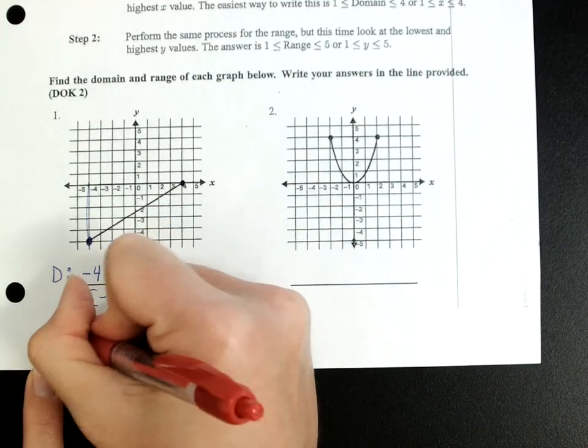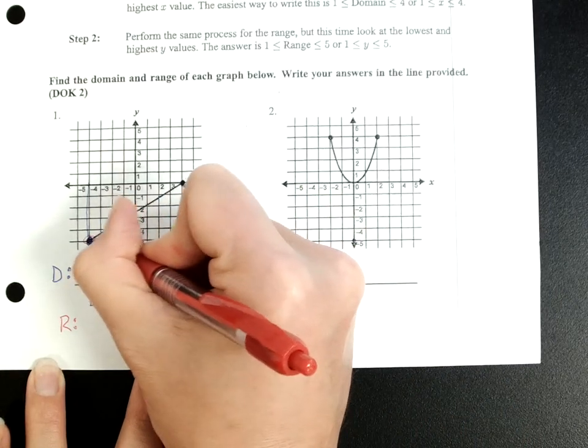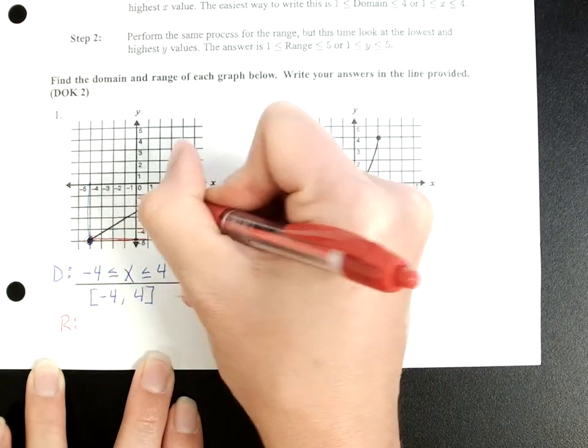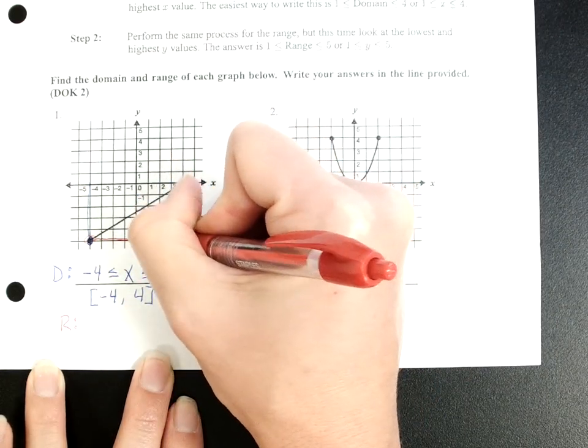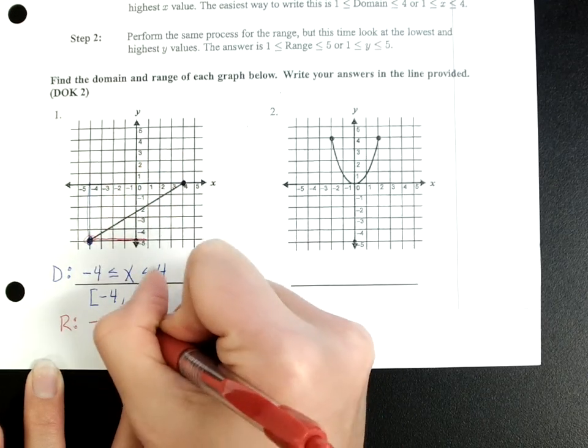For the range, again, you're going to go bottom to top. The lowest point here is right here. What is the y value there? -1, 2, 3, 4, 5. -5. Again, filled in circle, so equal to.